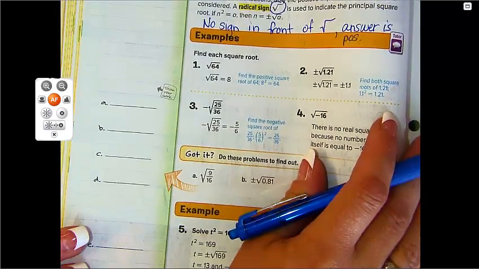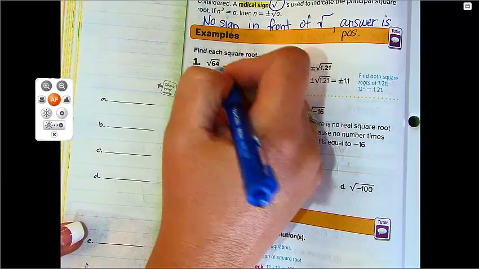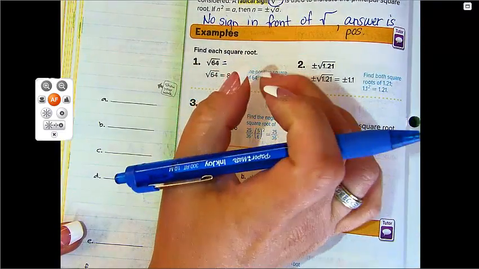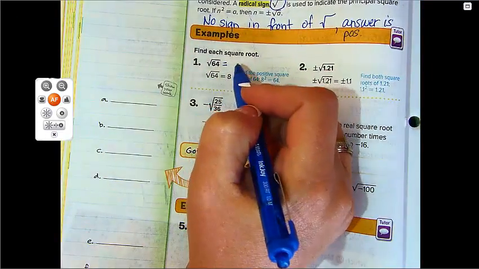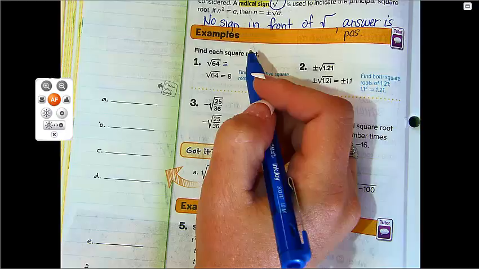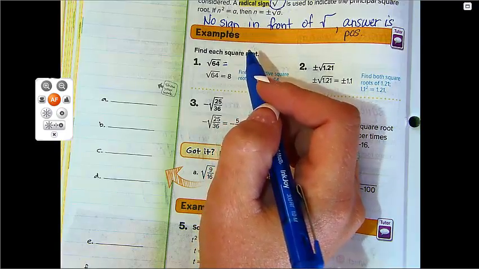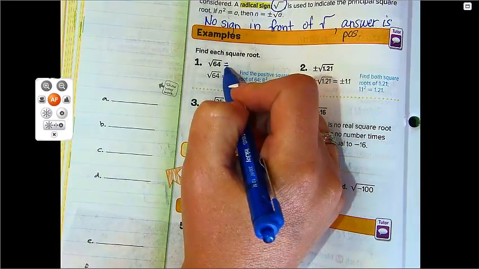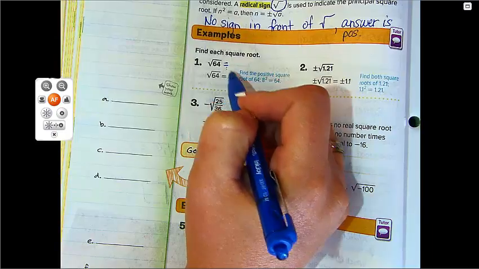Well, number 1 wants us to find the square root. And for this one, on 64, I have to think, what two numbers that are identical when multiplied together give me 64? Well, I know that 1 times 1, if I go through the entire multiplication chart, 4 times 4 is 16, 5 times 5 is 25, 6 times 6 is 36, 7 times 7 is 49, 8 times 8 is 64. So therefore, the square root of 64 is 8.